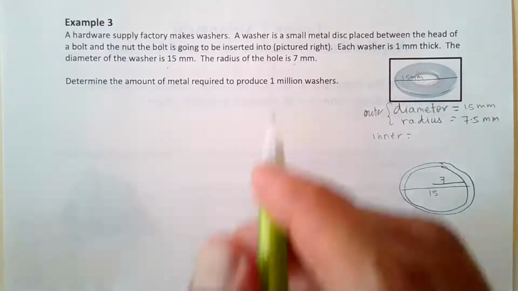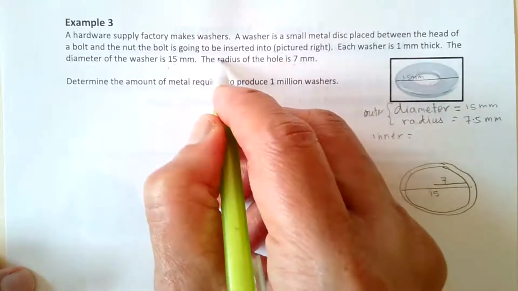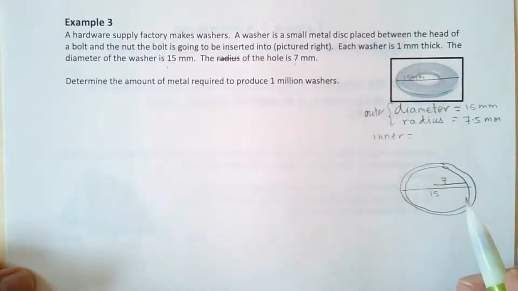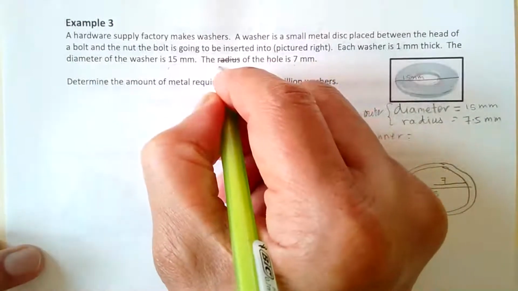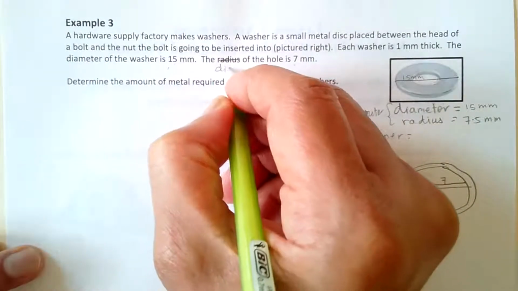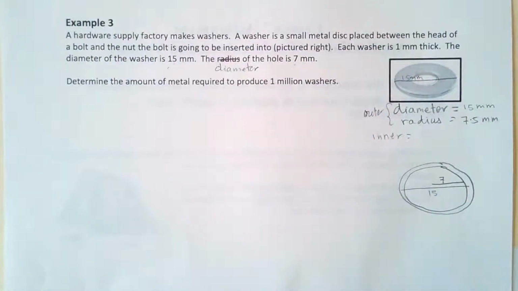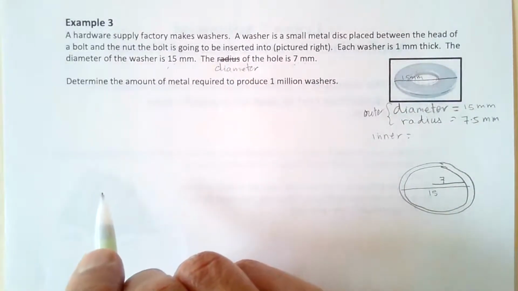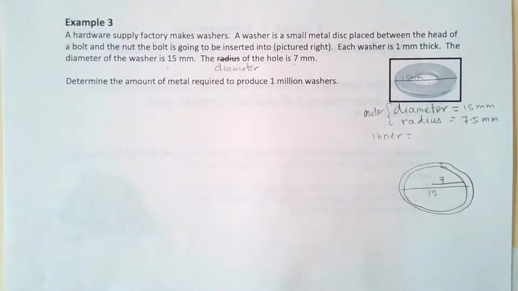Now, I think this question meant the diameter of the hole, not the radius, because that wouldn't give us any metal. So we changed this question here to diameter. In your booklet it's written as the radius, so we change it to diameter now. That will make more sense.